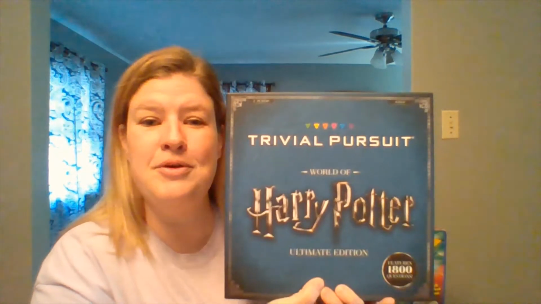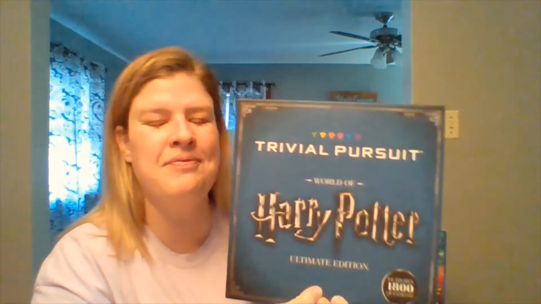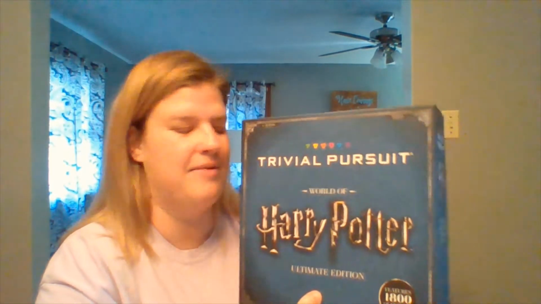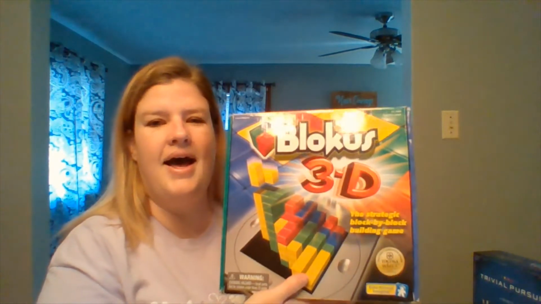So let's get started. So my first one is Harry Potter Trivial Pursuit. Love this game. And one of the interesting facts is it has 1,800 questions inside of here. That's a lot. My second game I want to share with you is called Blokus 3D. And this game is just an interesting board. I'll just show you because I think it's really fun and really interesting. Much different than what other games would have.